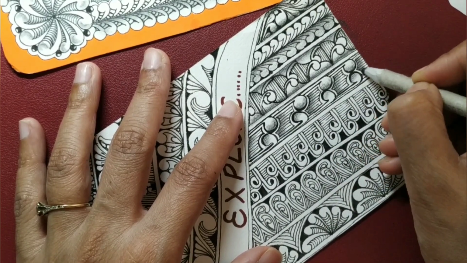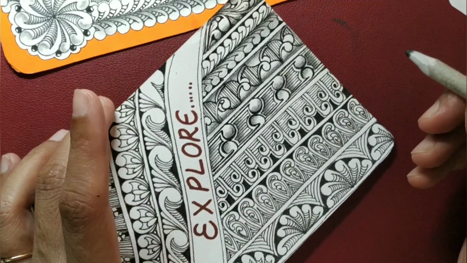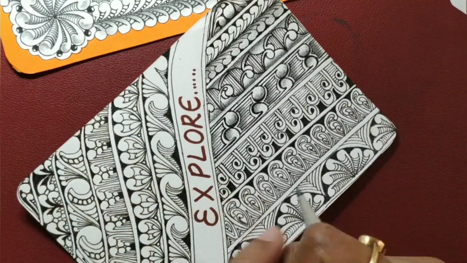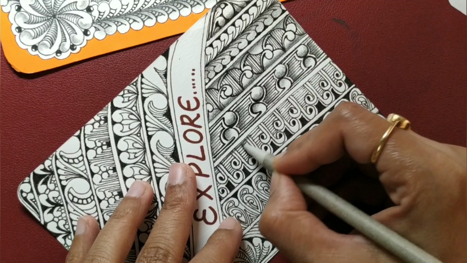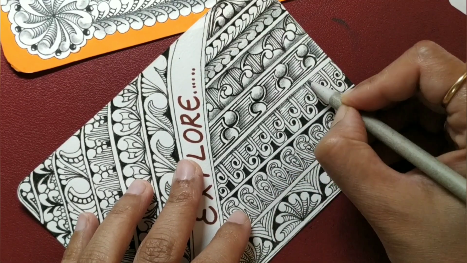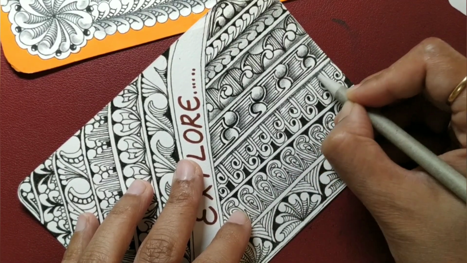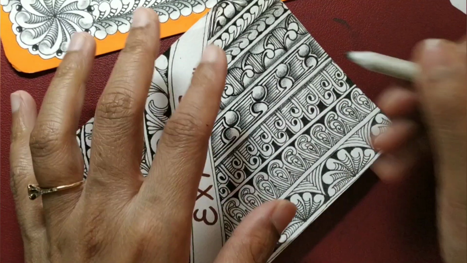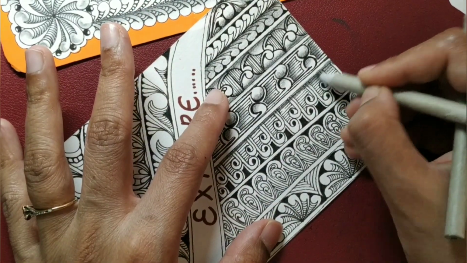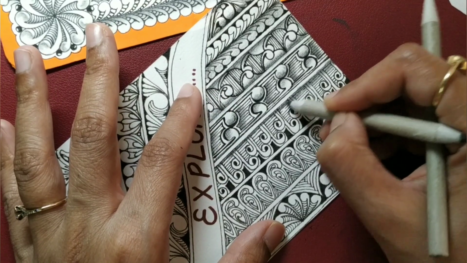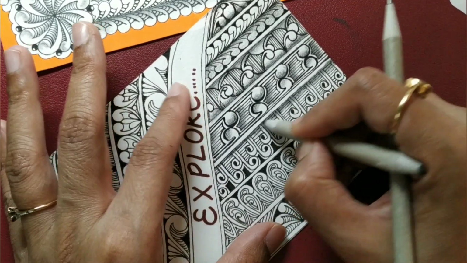Sometimes the tangle doesn't look that good or appealing to you, but once you shade it, you are surprised yourself. So don't decide on anything unless you shade it. Moreover, everything looks nice in Zentangle. Nothing looks good or bad. It's your own creation. Be proud of it.